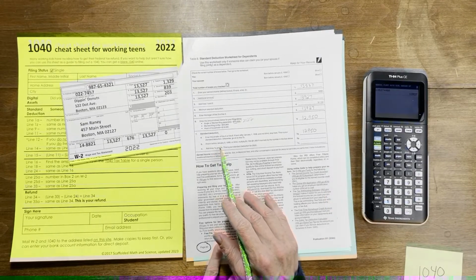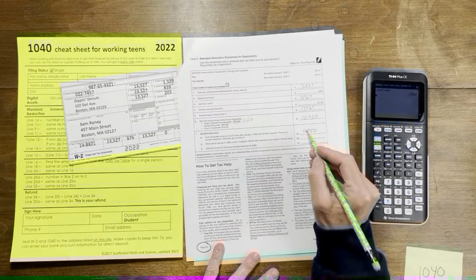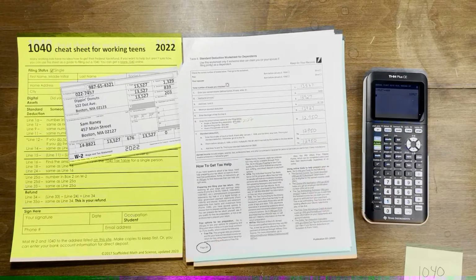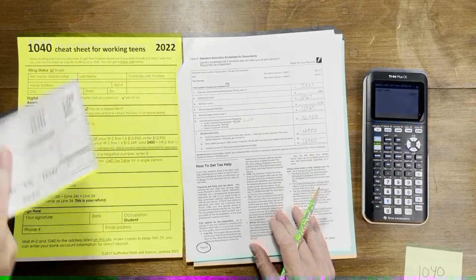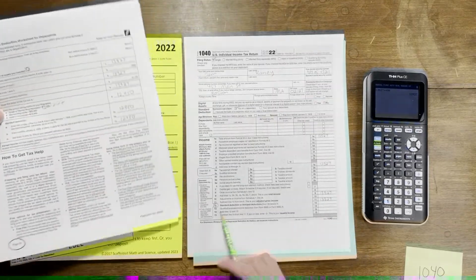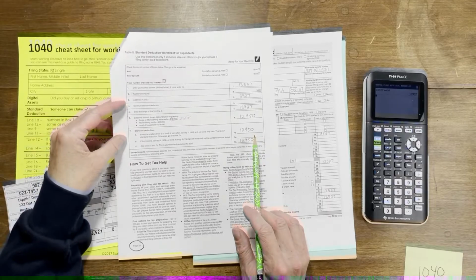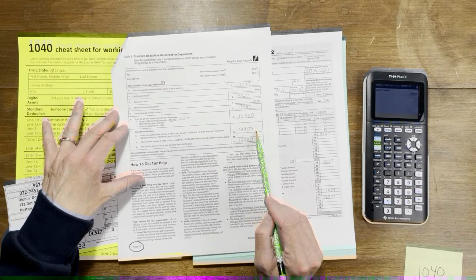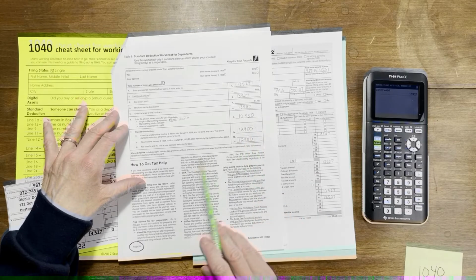Add line 7A and 7B, this is your standard deduction. So 12,950. Now that was a whole lot of work for the same standard deduction that we would have entered here. If a dependent earned less here than $12,950, this number would change.